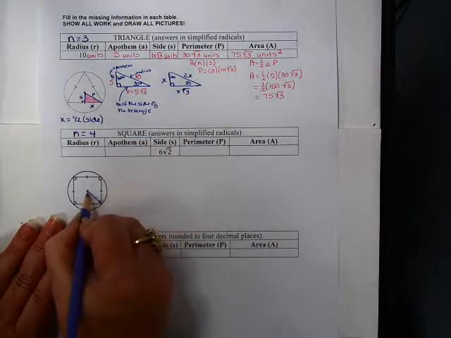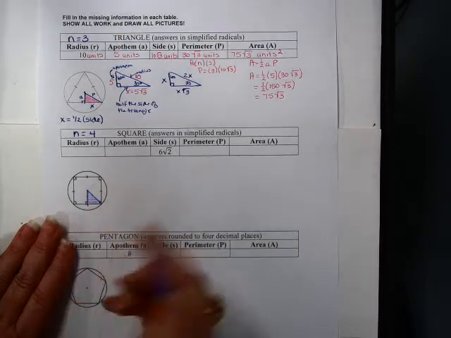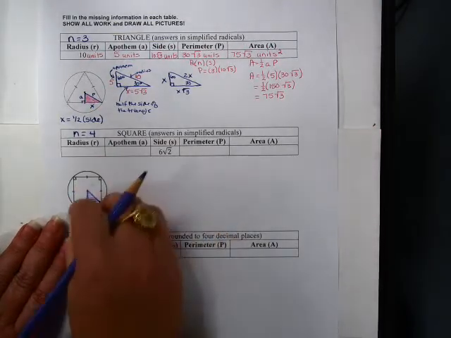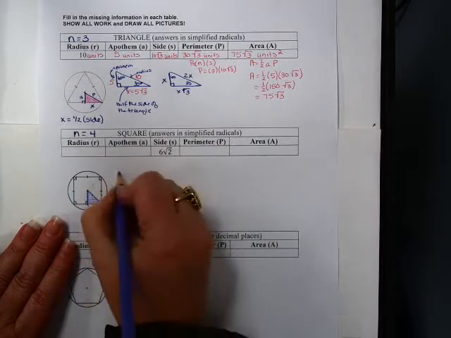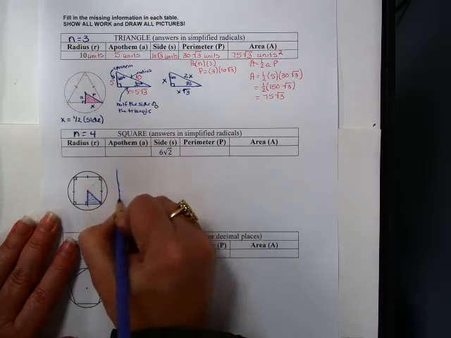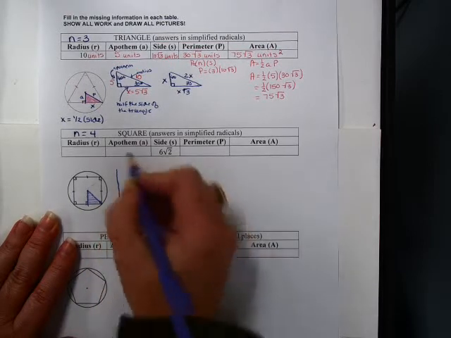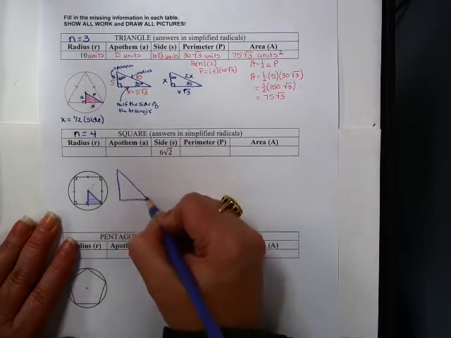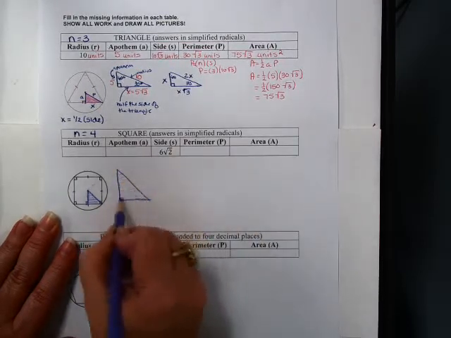Okay, so now I'm going to recreate this. I'm just going to zoom in and blow this up. I'm going to draw it over here. Here's my purple triangle. Okay, so I'm blowing it up.